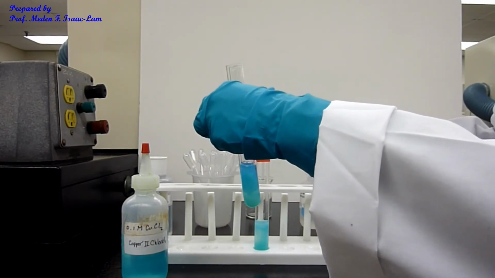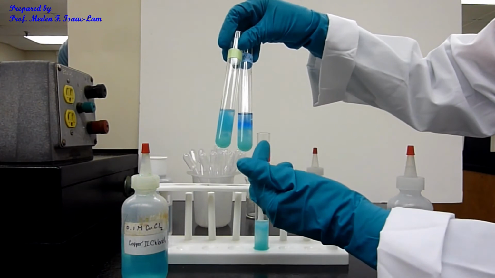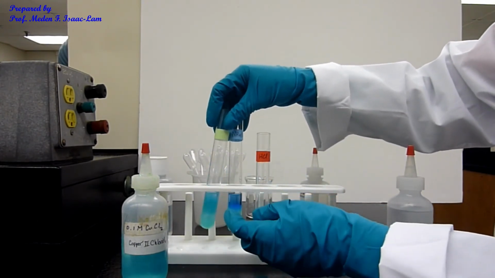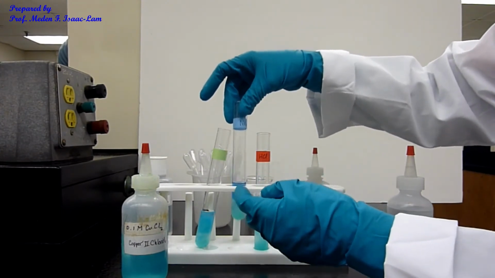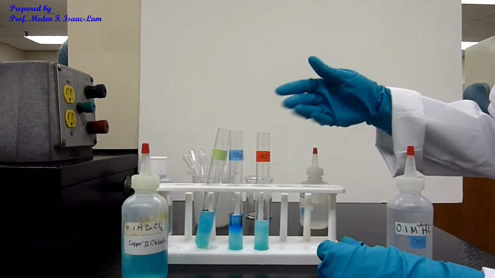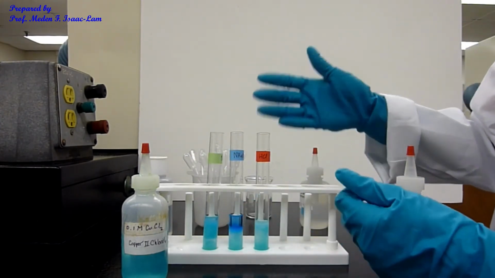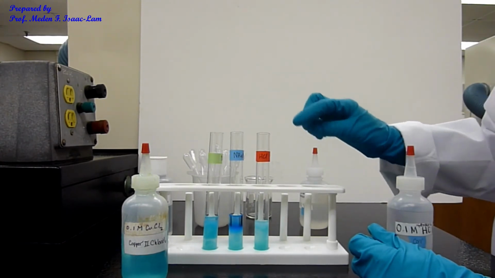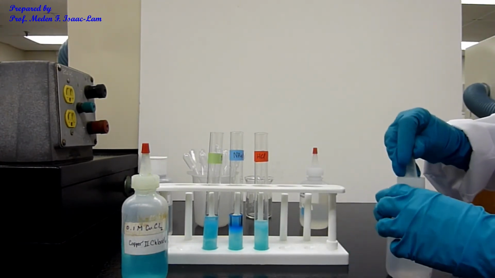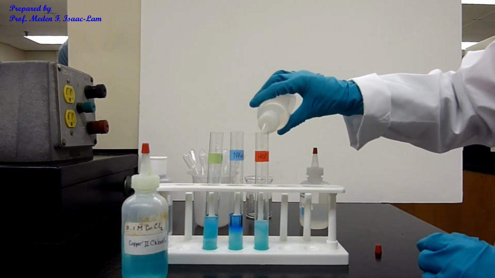So that's ammonium hydroxide. It has different effect, but actually produced also more precipitation. But the color actually became more blue, as opposed to an aquamarine-like blue color. And now we're gonna add hydrochloric acid in this tube, and almost the same amount.